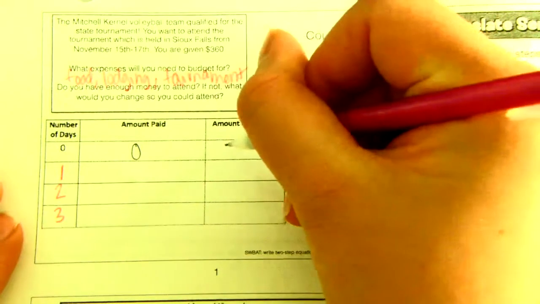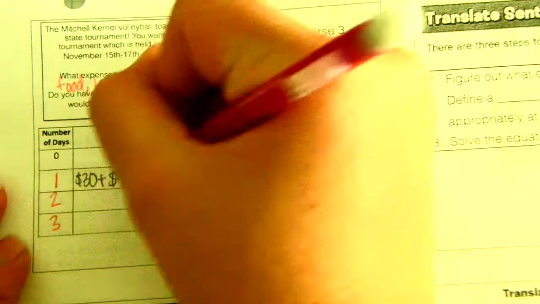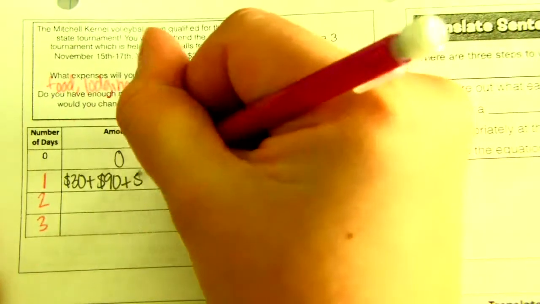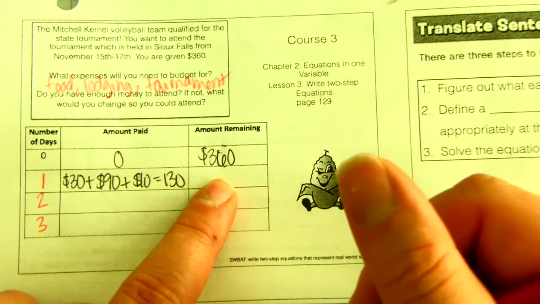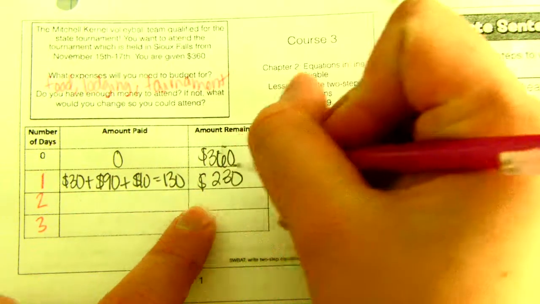So if I go back here, if I stay for 0 days, I'm going to pay $0, and I will have $360 remaining. If I stay for 1 day, I'll have spent $30 on food, plus $90 in hotel, plus I buy the tournament pass that first day, so $10. Well, that equals $130. If I take that away from what I have, I have $230 left if I subtract those.